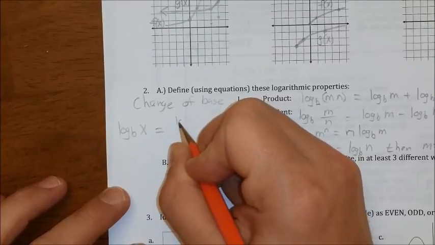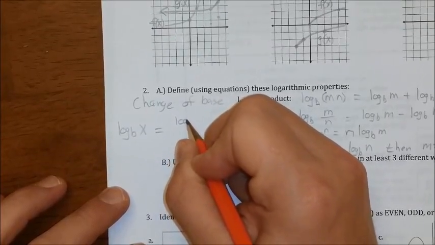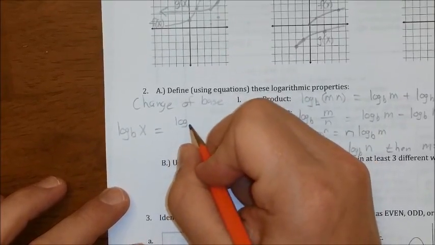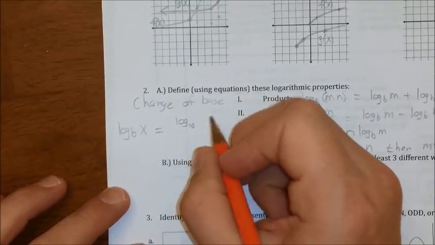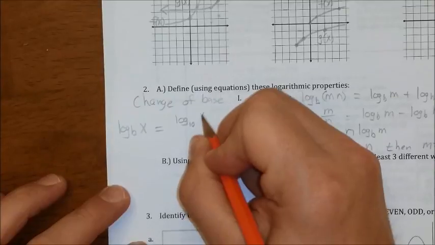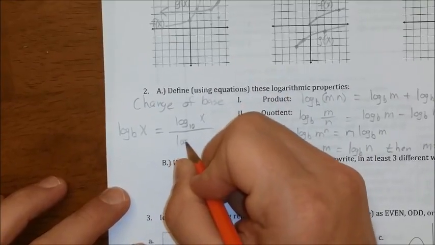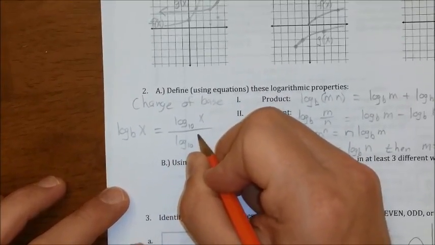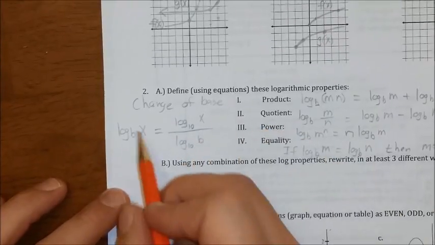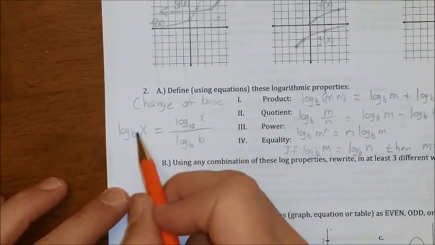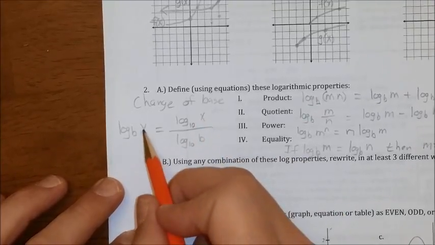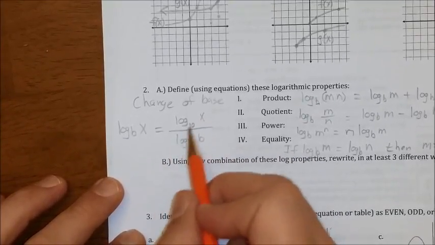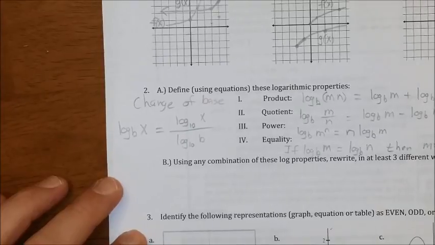So that's equivalent to log whatever base you want, I'm going to put a 10 here just because that's a commonly chosen base, of x, over log base 10 of b. So basically, your base goes in the denominator. What you're taking the log of goes in the numerator. So this goes up here, this goes down here, and you can choose whatever base you want here.